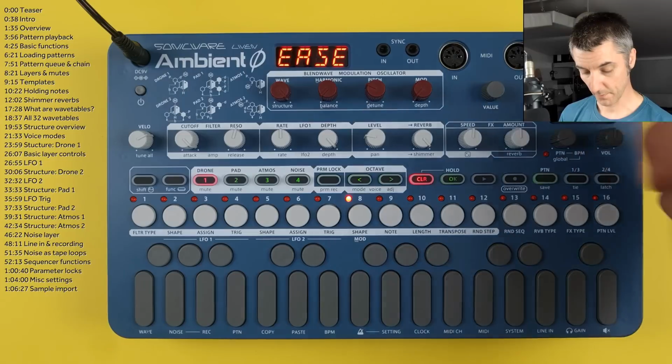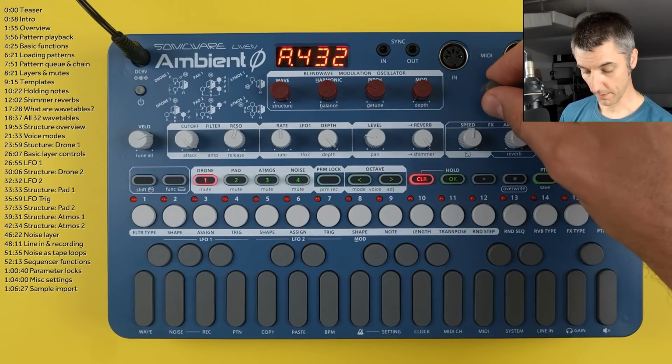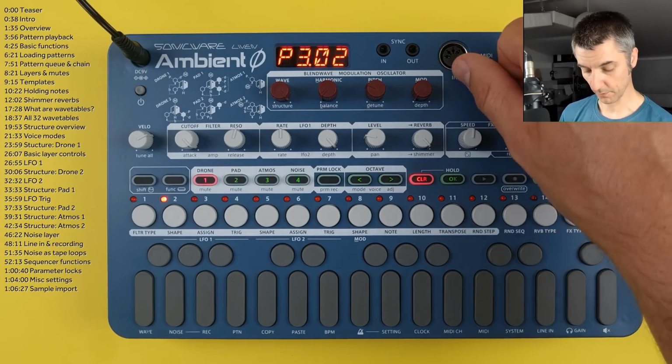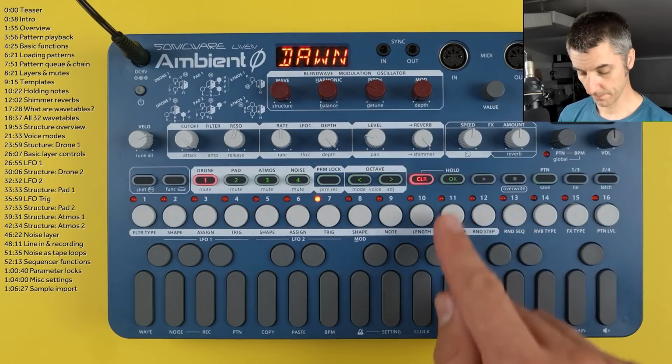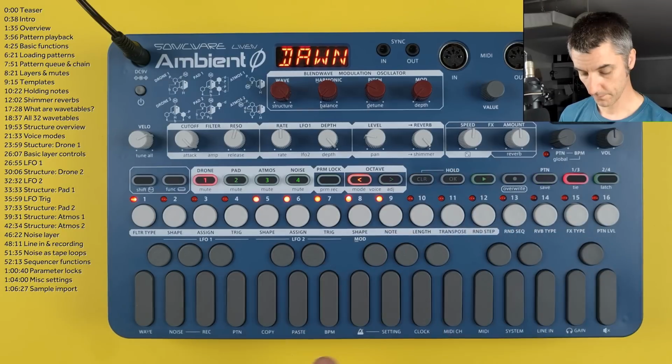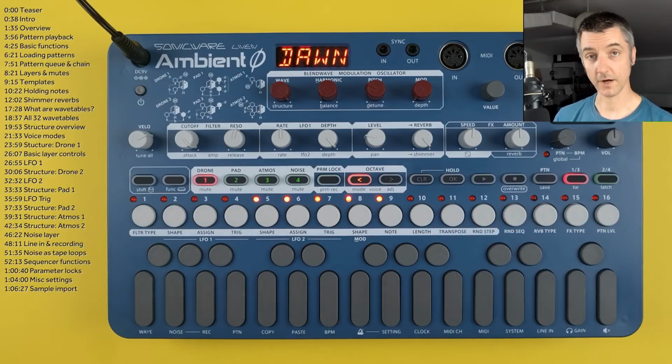Or I can press pattern and we can use the encoder. You'll just keep scrolling through all of them into the next banks and so on. So let's go for Dawn. This is a bit of dark ambient stuff.